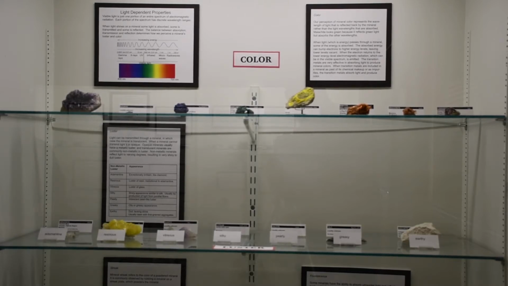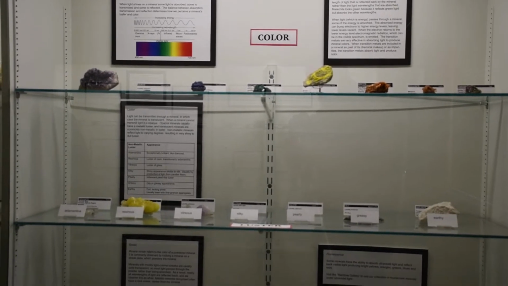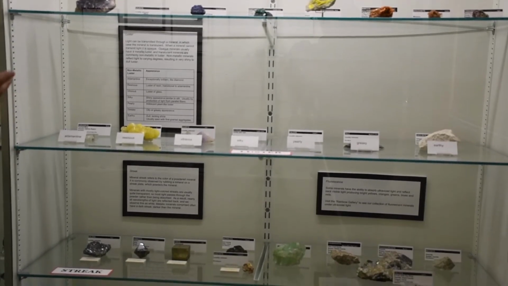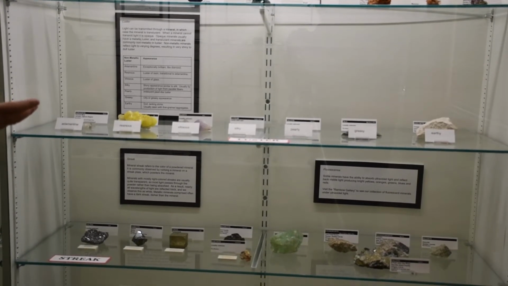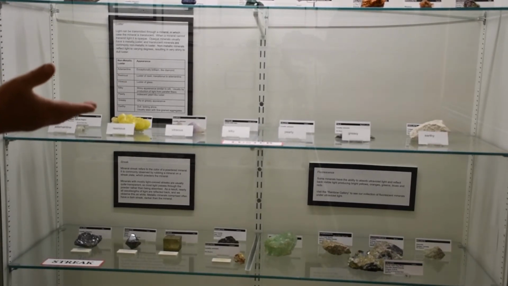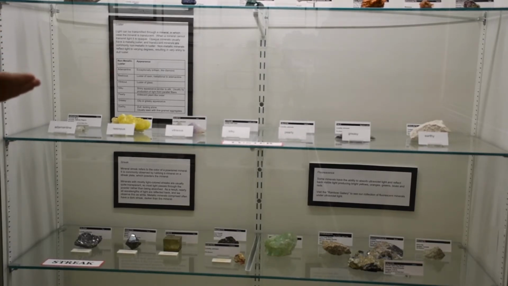Some really cool names for some of these lusters. Adamantine for just a brilliant luster. You're trying to describe how that crystal looks to the naked eye. So earthy for kaolinite, greasy for a talc because it feels greasy. Calcite is kind of pearly. You got silky, vitreous, resinous.